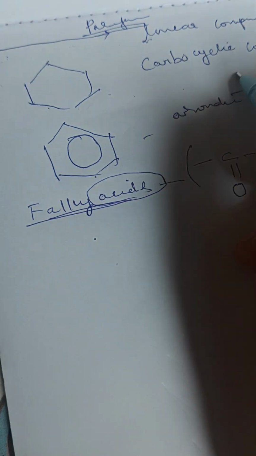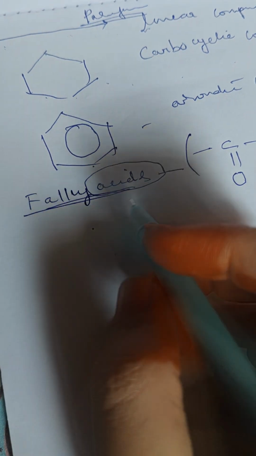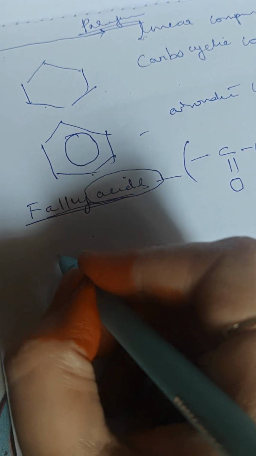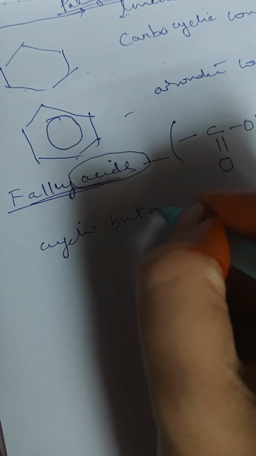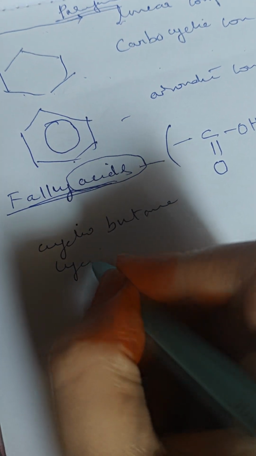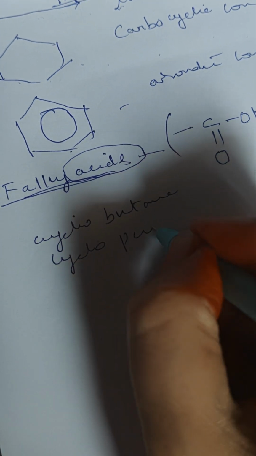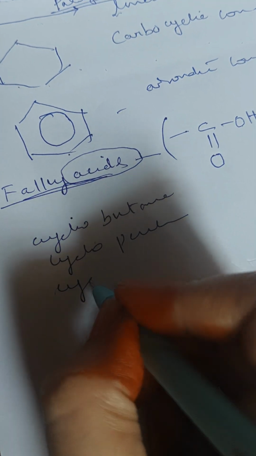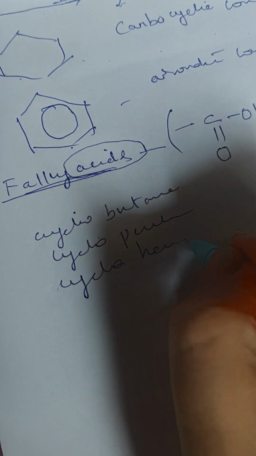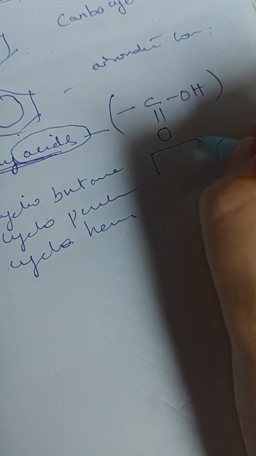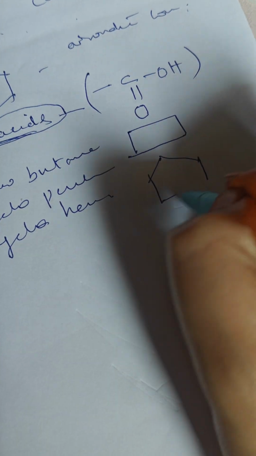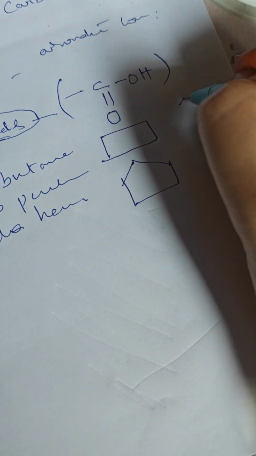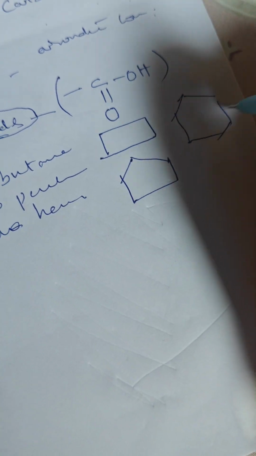And then carbocyclic compounds, they are cyclobutane, cyclopentane, cyclohexane, with but for 4, pent for 5, and hex for 6.